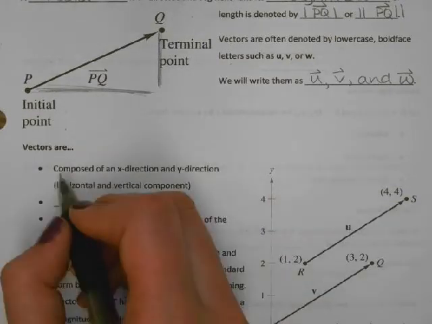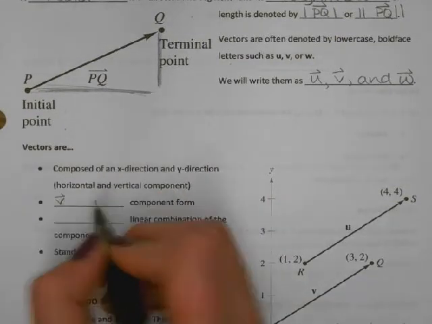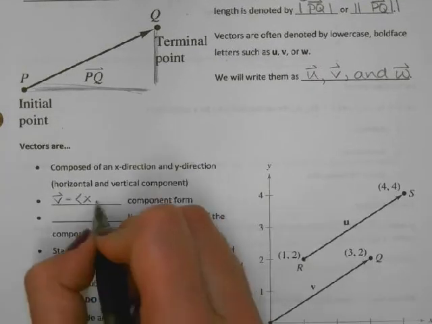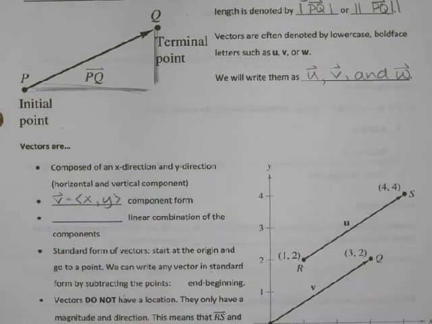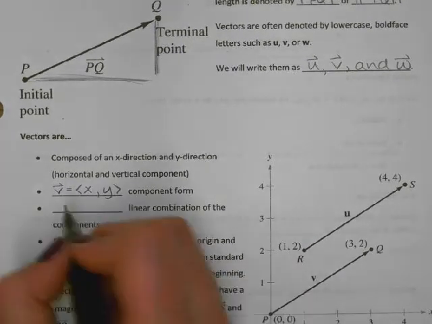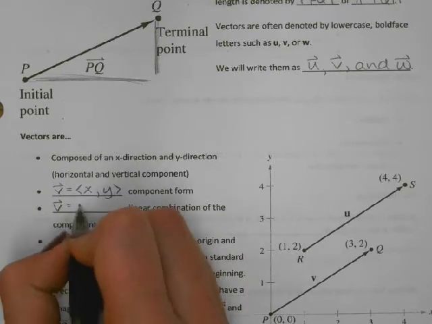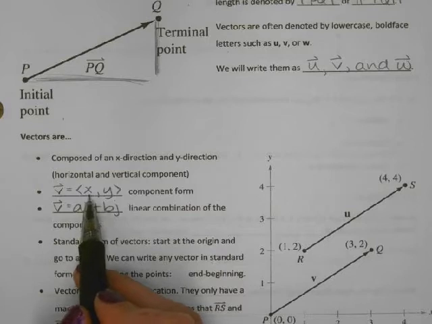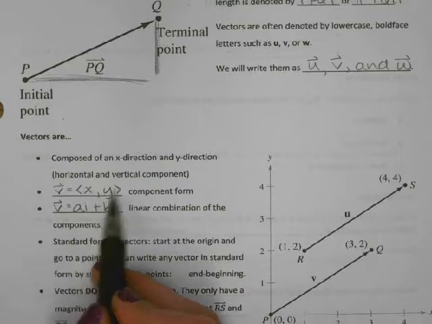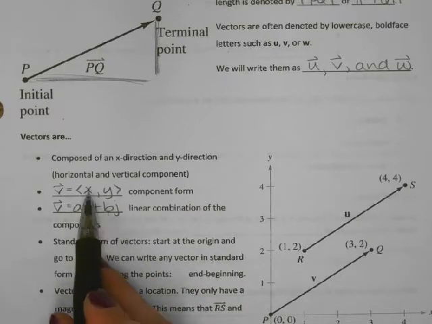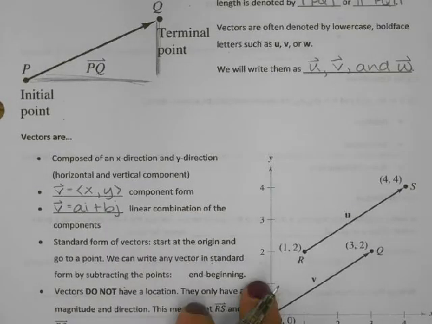One is the component form. So if you write the component form, then you'd say vector v is whatever that horizontal component is, whatever that vertical component is. And then the other form we have is the linear combination form. And that's ai plus bj. And that's whatever this number was. So if it was a horizontal component of to the right 3 and up 4, then you would say 3i plus 4j is what it would have been.